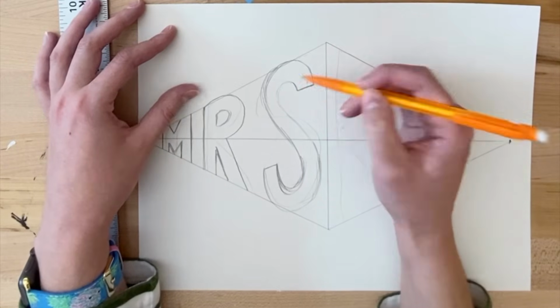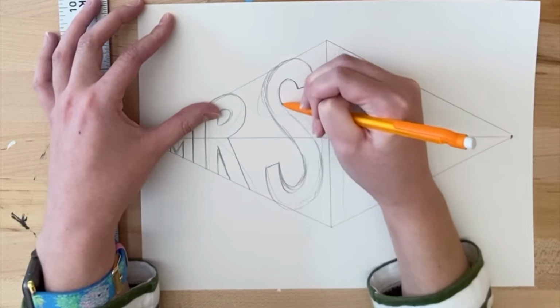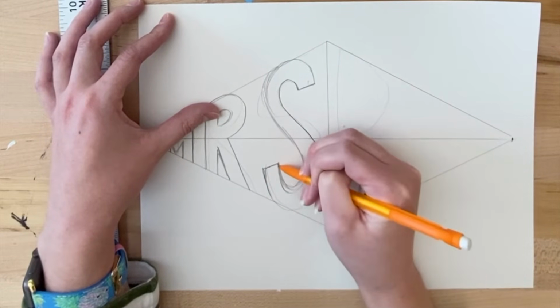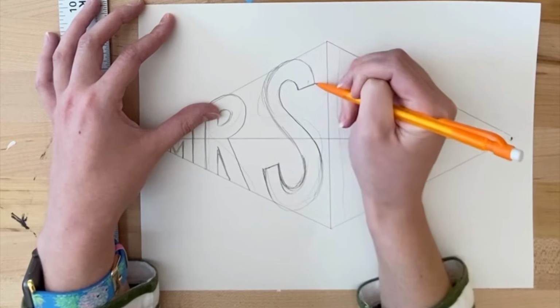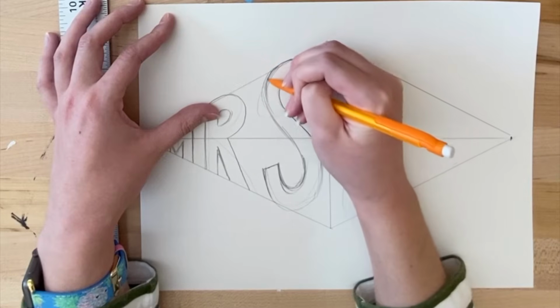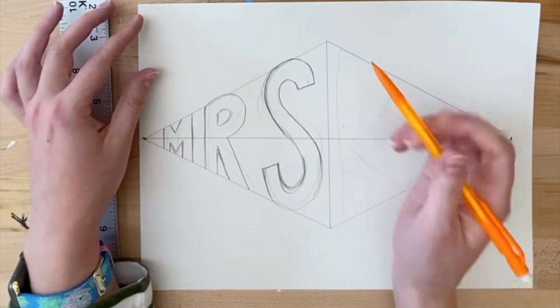You can see how when they get closer to me, they get bigger. That's because that's what happens in perspective. Things that are closer to you are bigger, things that are further away are smaller.